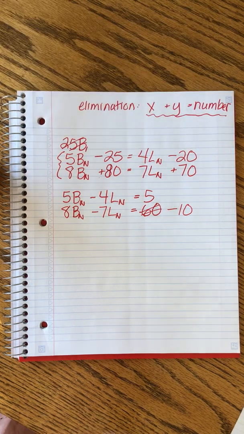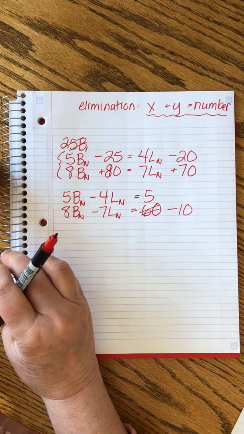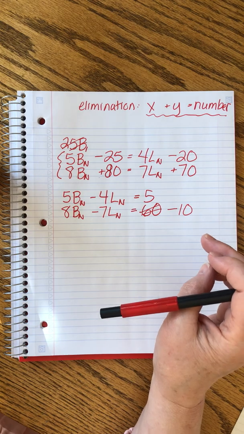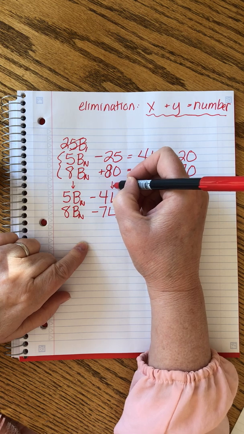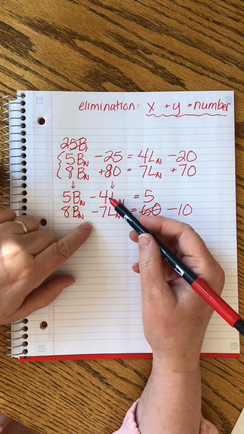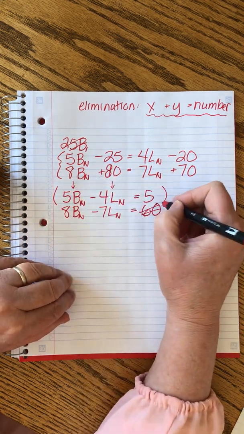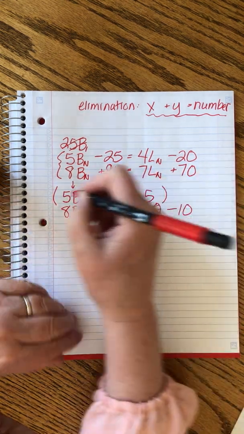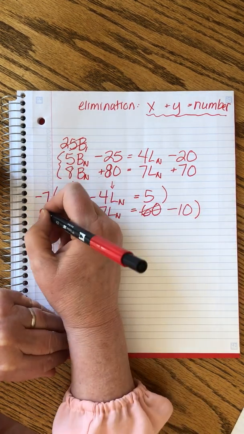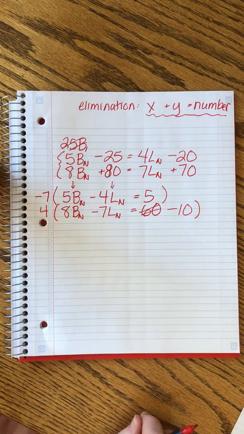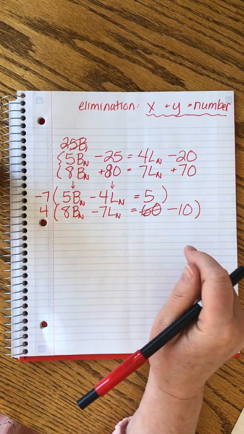Okay, beautiful. Now we need to do something to eliminate these. What the heck are we gonna do? I would like to multiply, not this column, I would like to multiply this column. I want to turn this into a positive 28 and this a negative 28. So I'm going to multiply this one by negative 7. And I'm going to multiply this one by positive 4. That will get me positive 28 and negative 28. And then we'll see what happens after that.